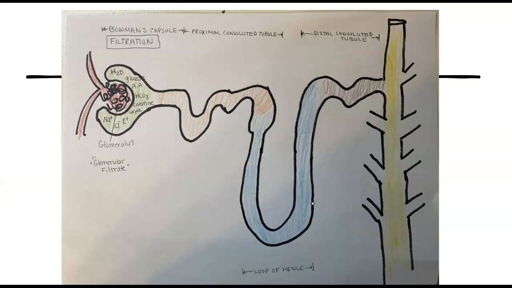So again, here's your diagram. All of this is going to occur within the glomerulus and the Bowman's capsule. We're going to filter out the water, the glucose, the amino acids, the bicarbonate, the creatine, the urea, the potassium, the chloride, and the sodium, and this is going to create the glomerular filtrate. Now, all of these are going to travel down into the proximal convoluted tubule where they're going to be either reabsorbed, secreted, or continued on through this process.